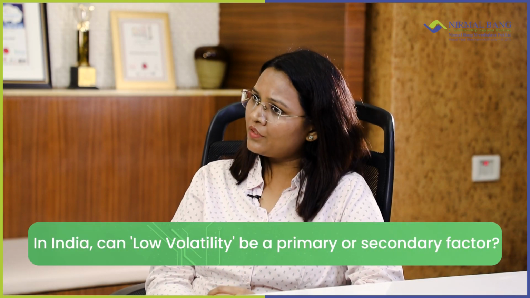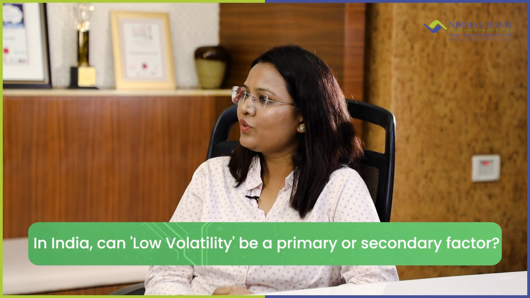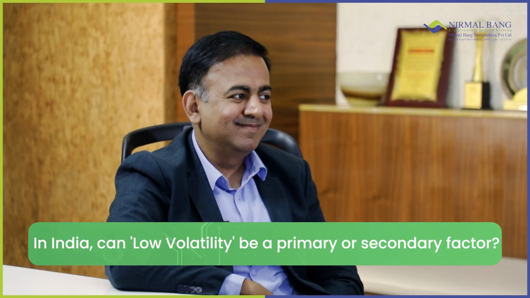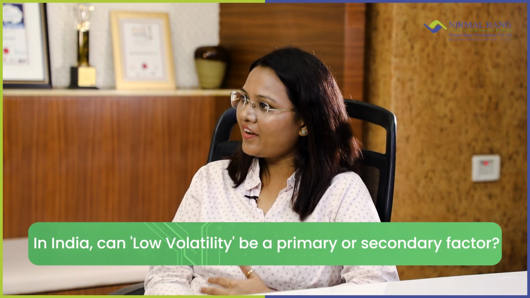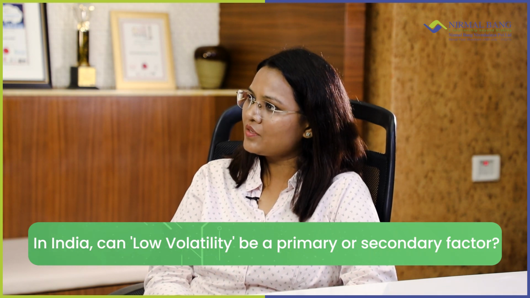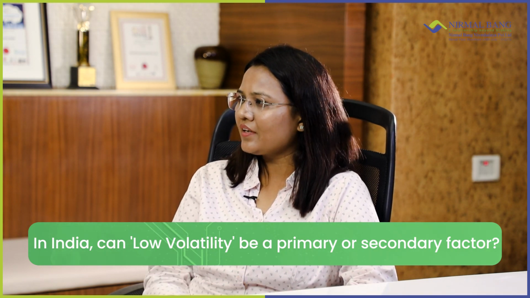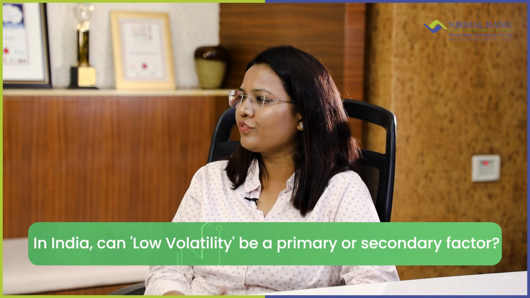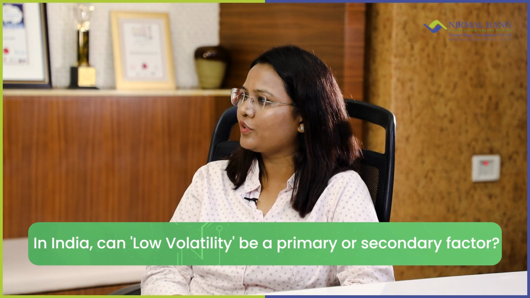The next question is, if we talk about India, because people would like to make quick money, does low volatility come as a secondary factor, or can we take it as a primary factor? I mean, primary and secondary means like a core part of a core portfolio or the satellite portfolio probably.